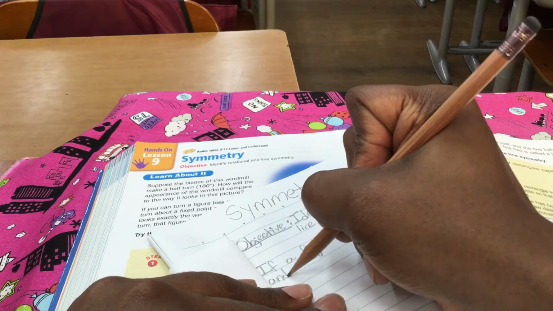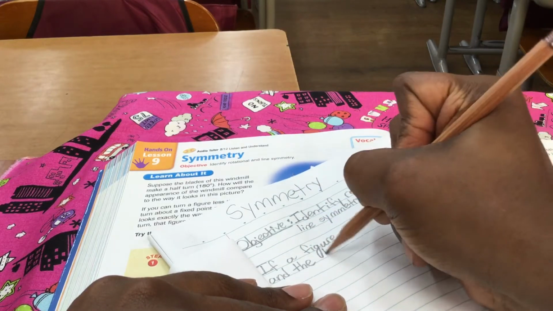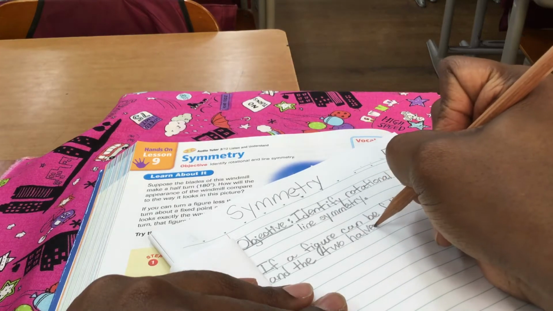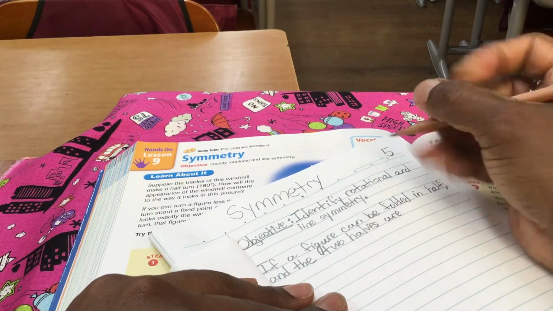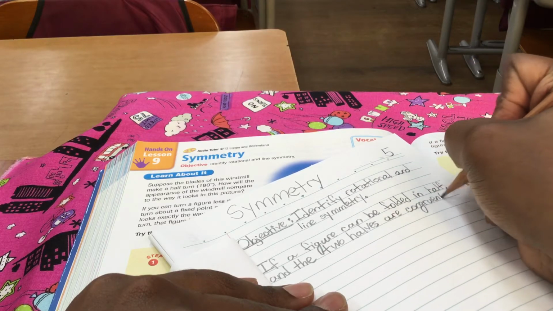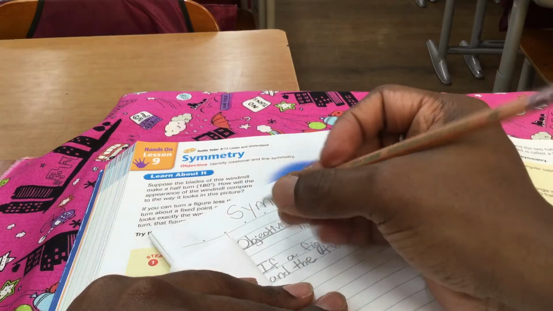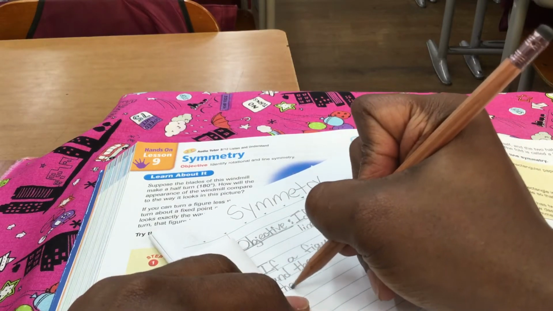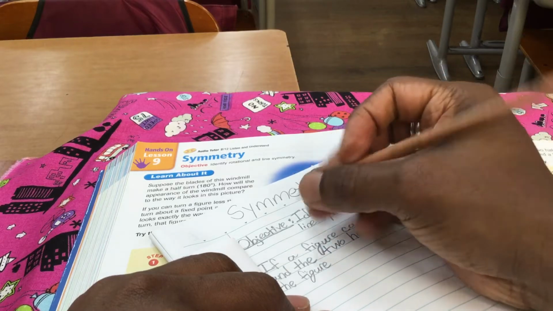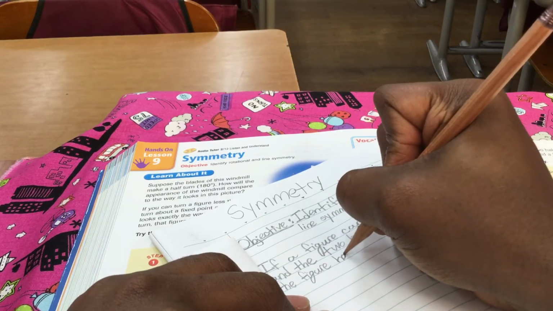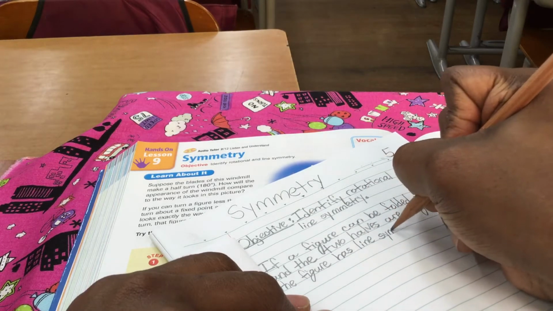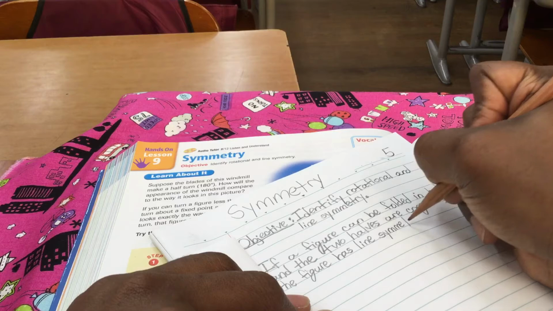And the two halves are congruent, the figure has line symmetry.